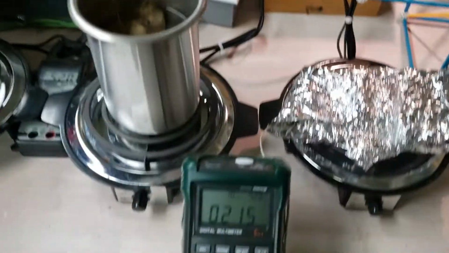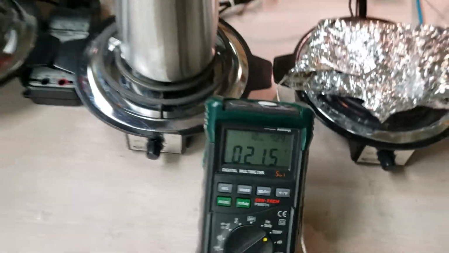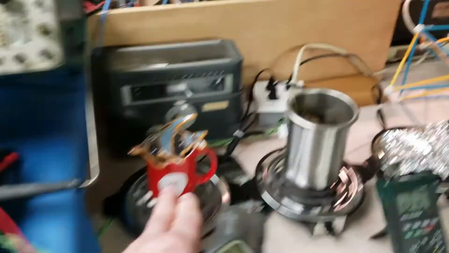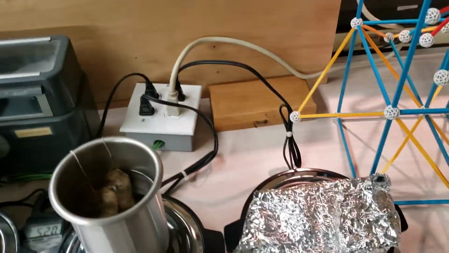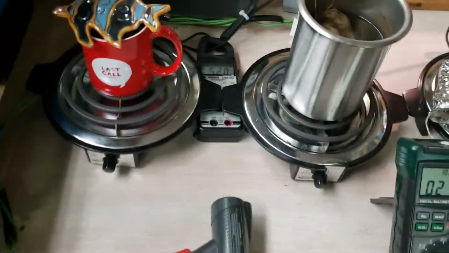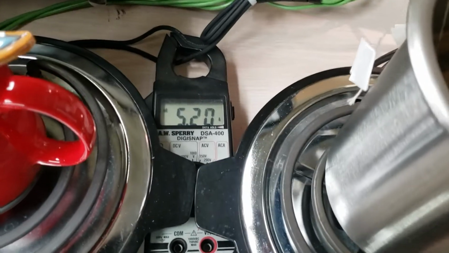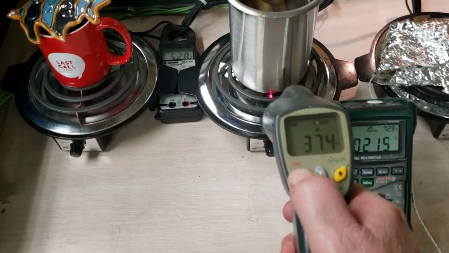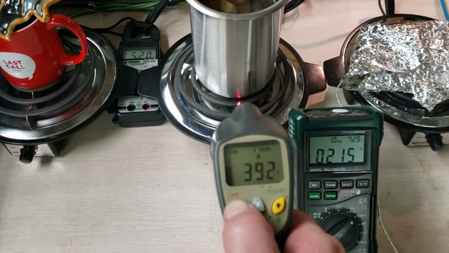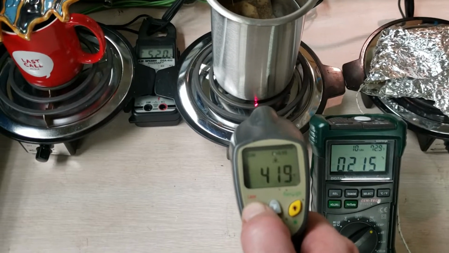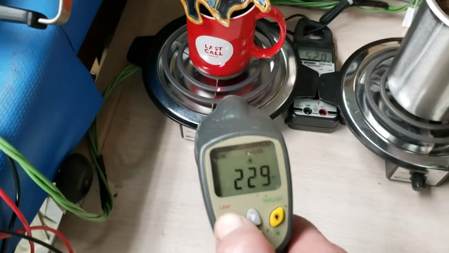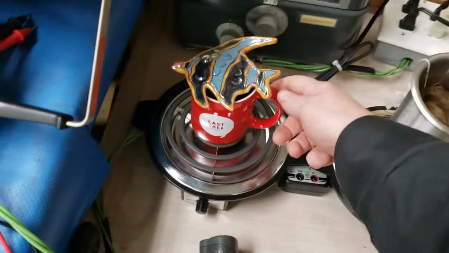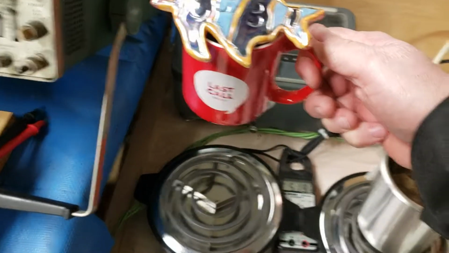Now I can smell my burrito. I'm still 215 on the burrito. We're gonna have coffee, tea, and meat. Now we're doing 5.2 amps. My cooktop is now 400 degrees almost instantly. I'm 480 degrees, and I'm just gonna put down the thermometer and know that I can pick up the coffee cup.